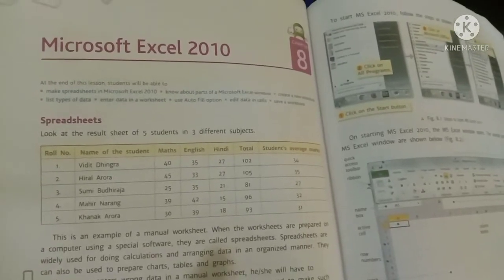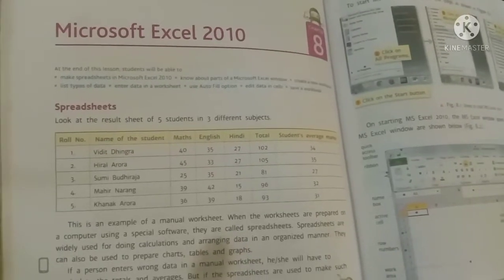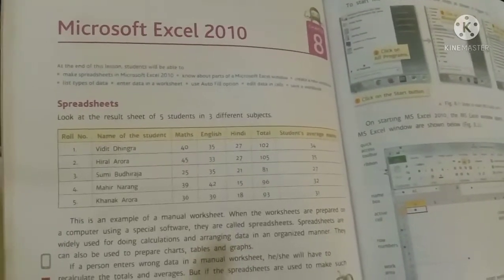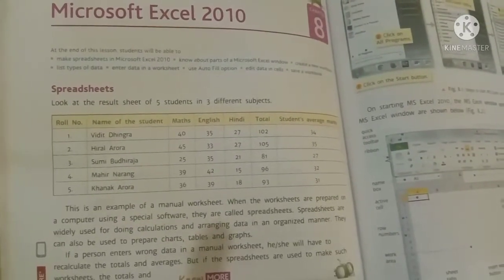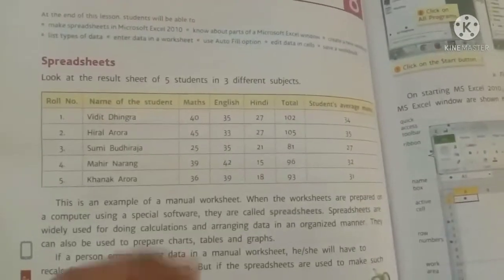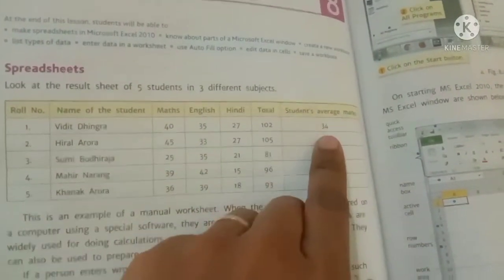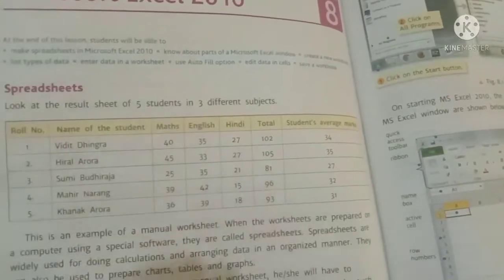Hi all. We are going to study one new software, that is Microsoft Excel 2010. This is actually used for calculation purposes. And here you can see one table. Can you see the table? Yeah, there are some names and the marks they got, and here we can see their average and the total marks and all.